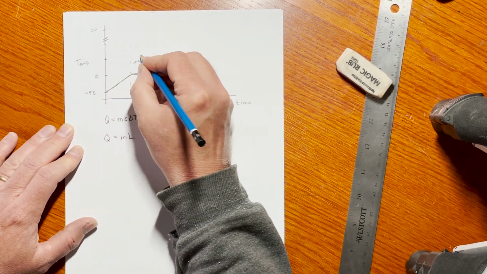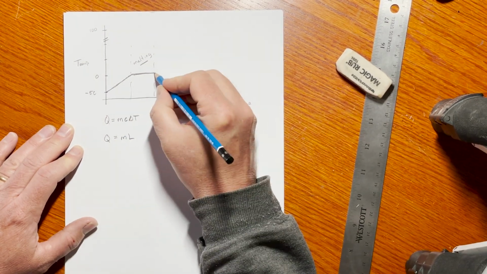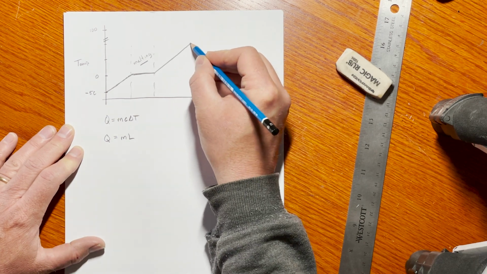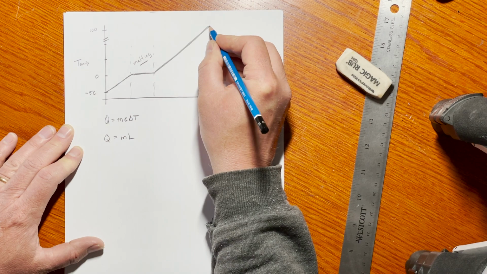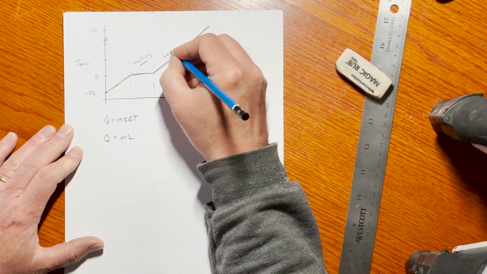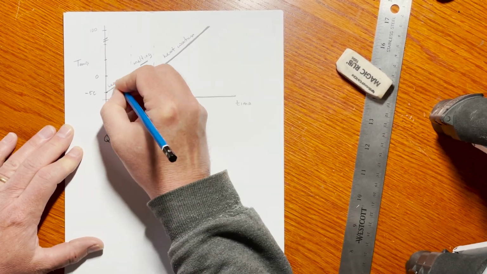This is our melting phase for melting the ice. And then once we melt the ice, the temperature continues to go up to 100 degrees centigrade. So this is where we're heating the water. Over here we were heating the ice.